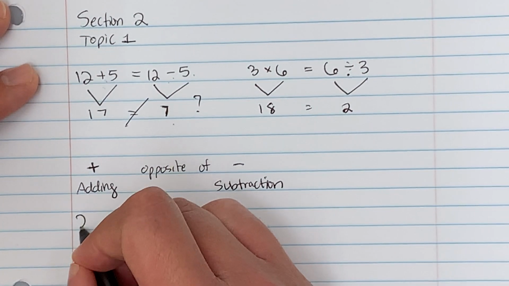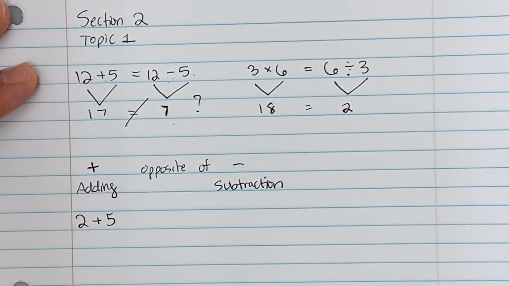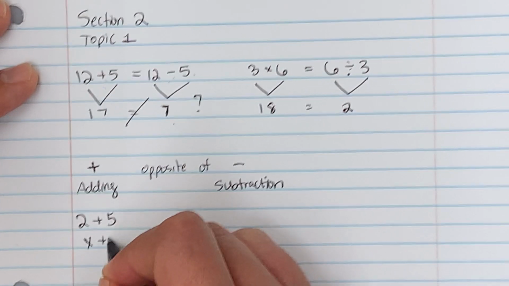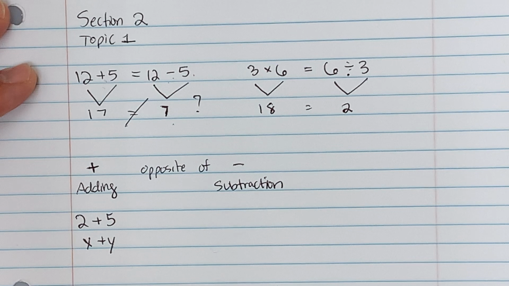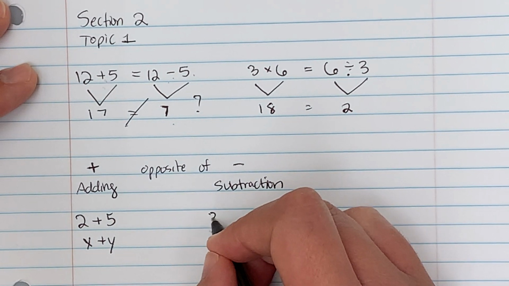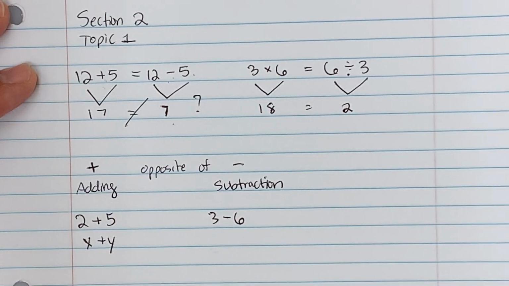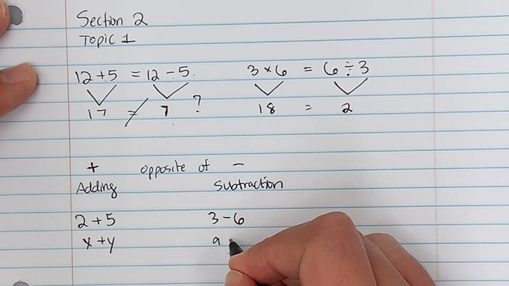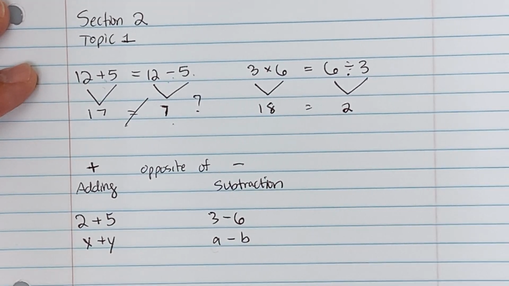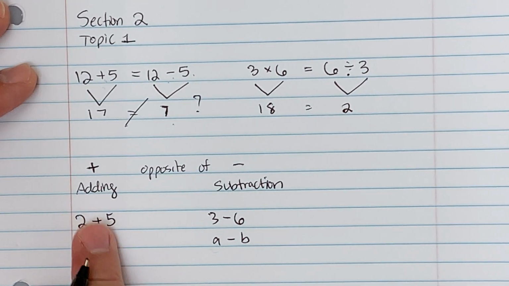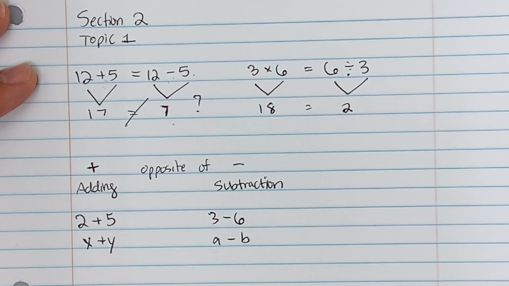So if I had 2 plus 5, I've got a plus sign in there. If I had x plus y, I've got a plus sign in there. And as far as subtraction goes, same thing. I could have 3 minus 6. I could have a minus b. If you see the plus sign, it's adding. If you don't see a plus sign, it is not adding. If you see a subtracting sign, it's subtracting. If you don't see one, then there's no subtraction.